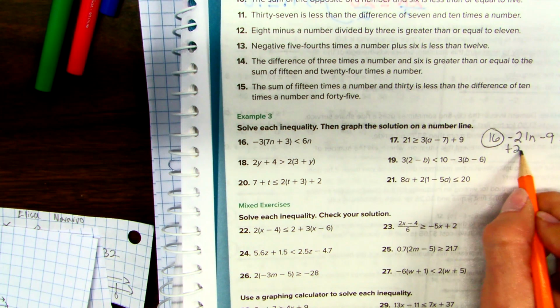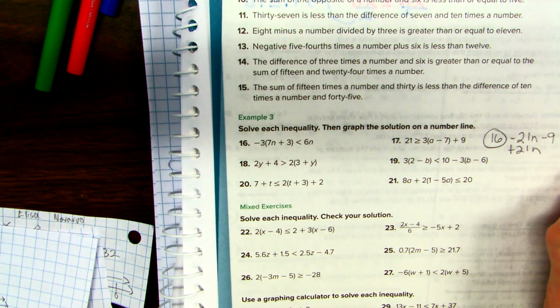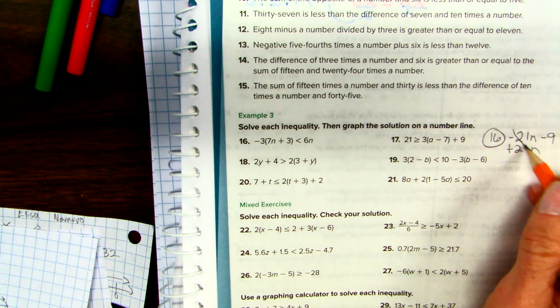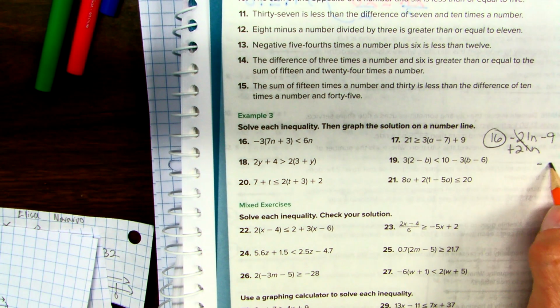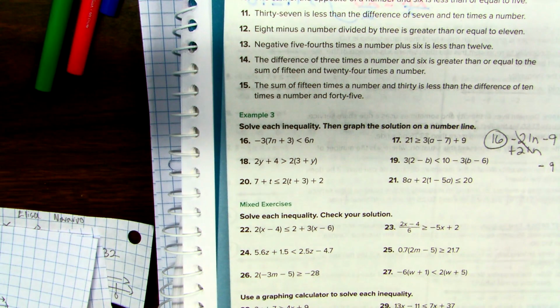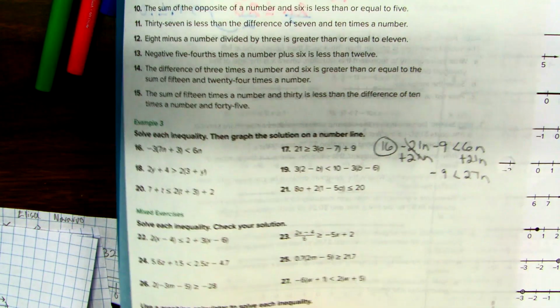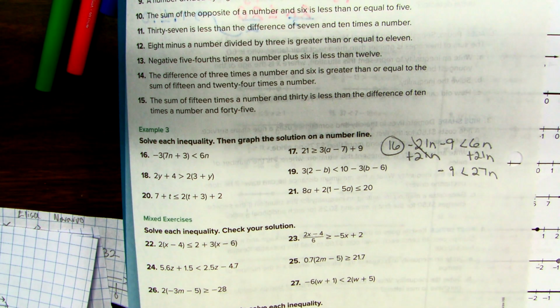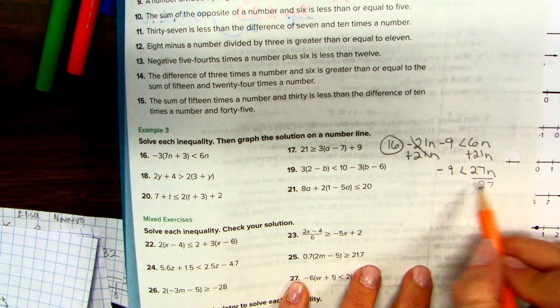So you would add 21n. And you're going to have to flip it like a pancake in a minute. Okay, so I added 21n to both sides. Remember, get your letters together on one side, and then divide by 27.